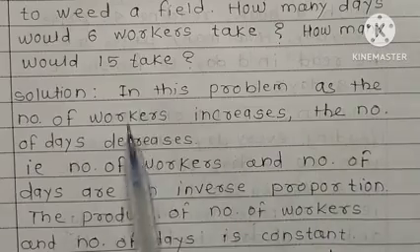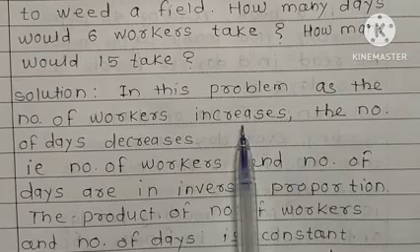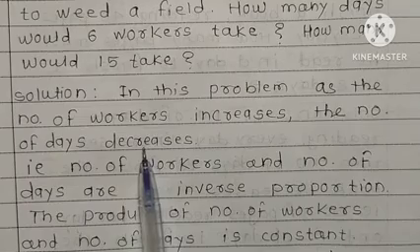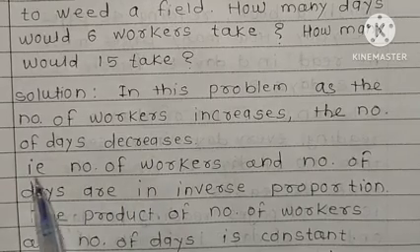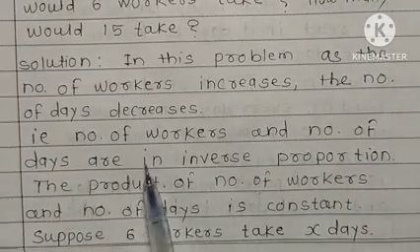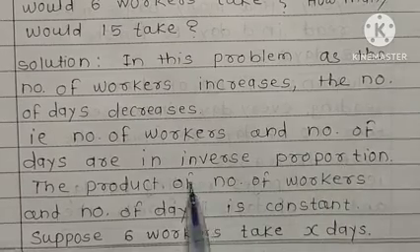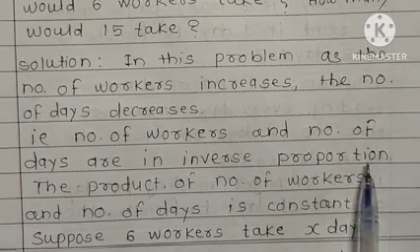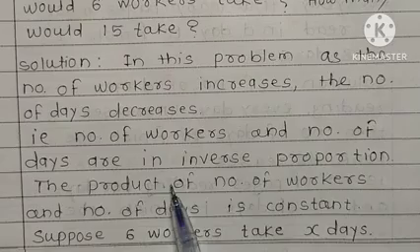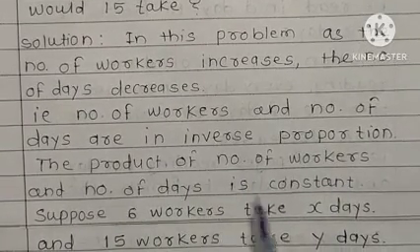Solution. In this problem, as the number of workers increases, the number of days decreases. That is, the number of workers and the number of days are in inverse proportion. Now, in case of inverse proportion, always remember the product of the number of workers and the number of days is constant.